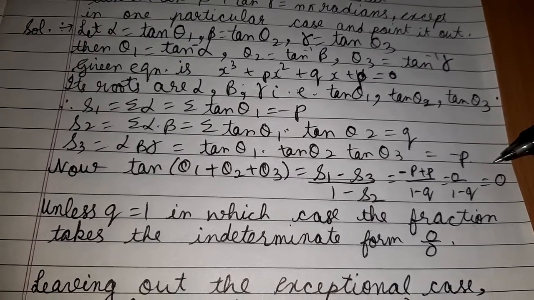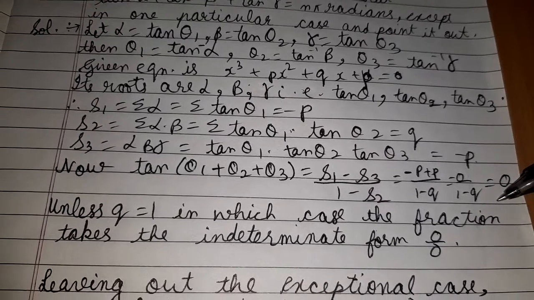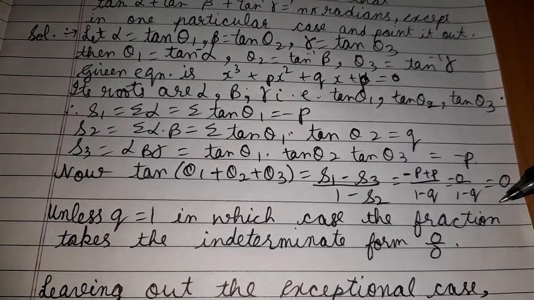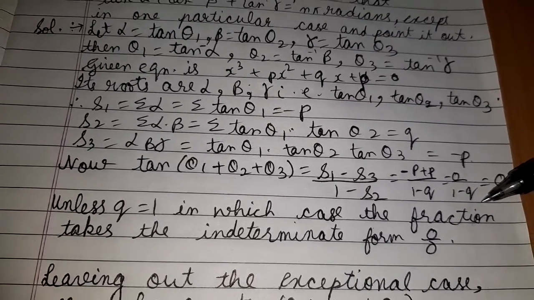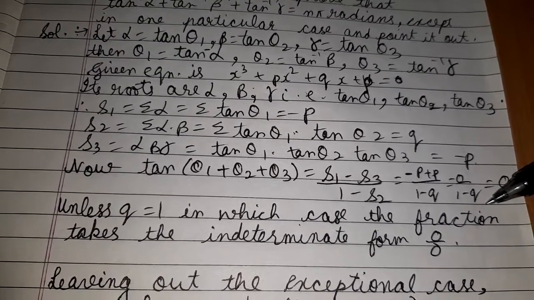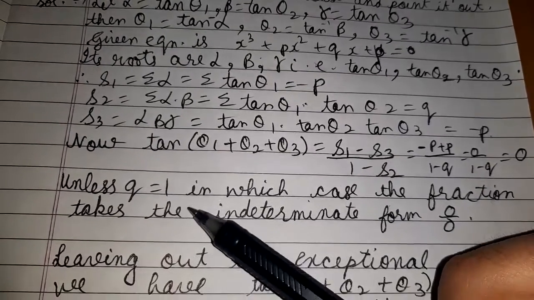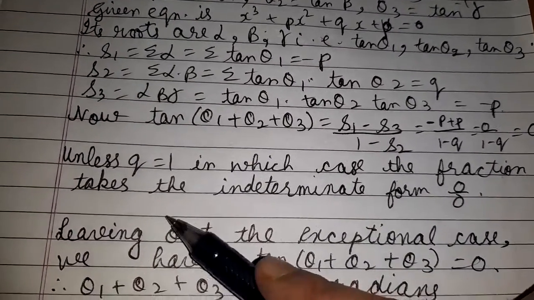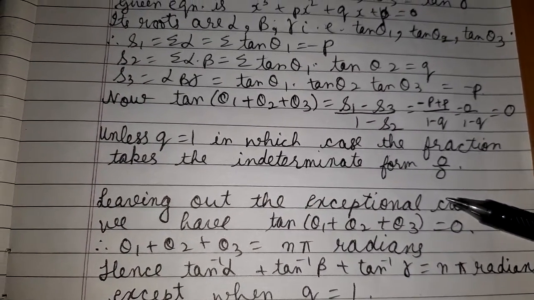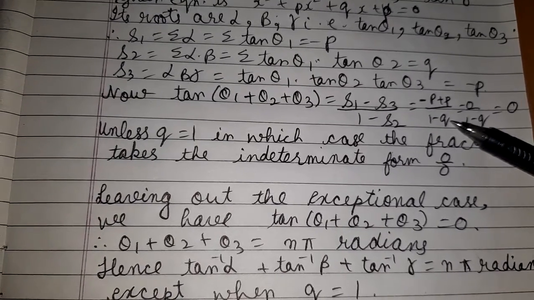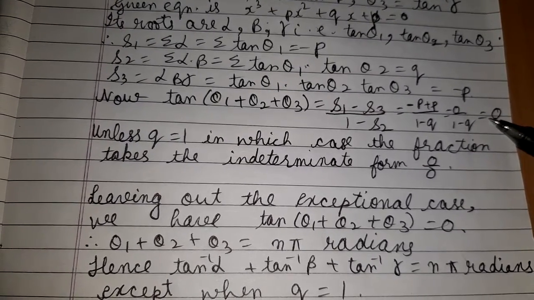But kindly keep one thing in mind, that 1 minus q must not be equal to 0. If this is 0, then it becomes the indeterminate form 0 over 0. This is the solution, but we have to find one particular case as asked in the statement. Unless q equals 1, in which case the fraction takes the indeterminate form 0 over 0. As if we have q equals 1, then the denominator becomes 0. So it becomes the 0 over 0 form, which is an indeterminate form.